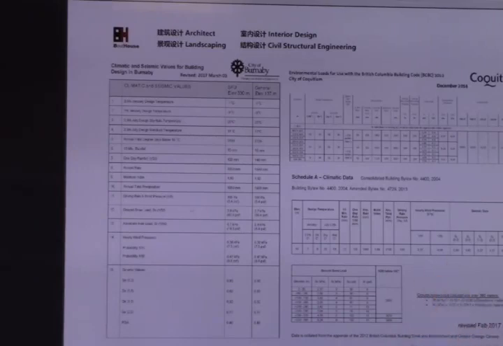I think we are more concerned about the snow. The seismic we don't know much. For the majority of our residential wood construction, it is excellent for the seismic load.